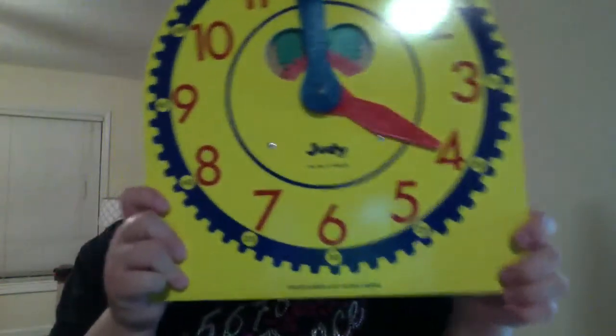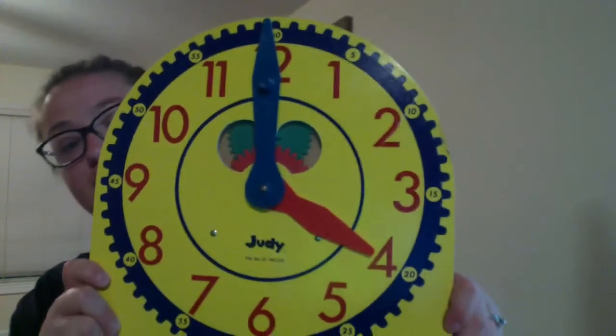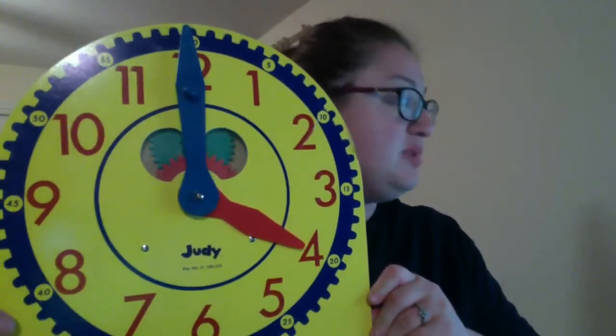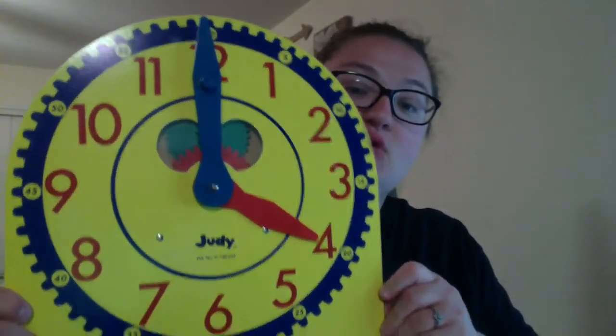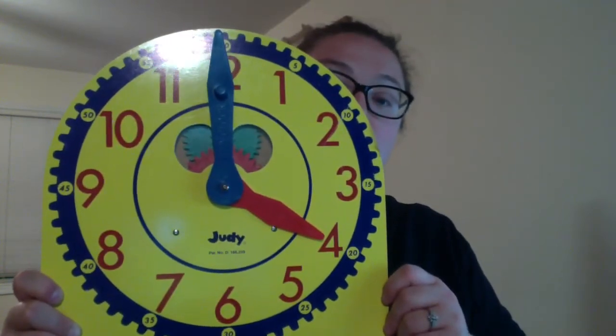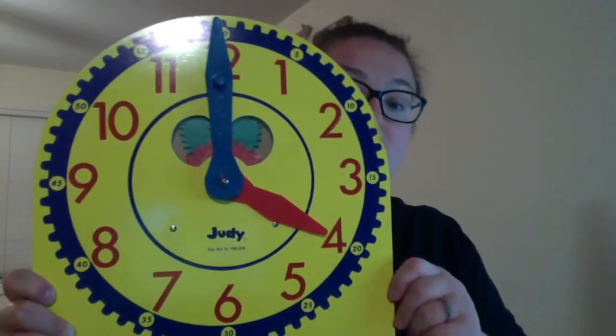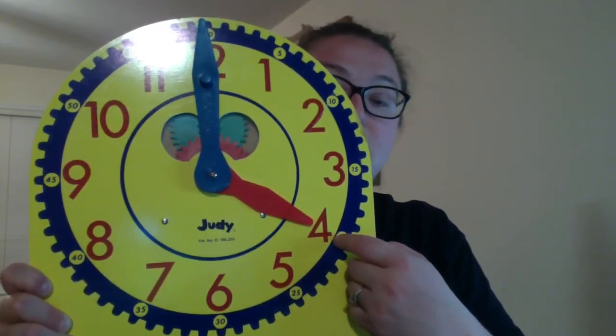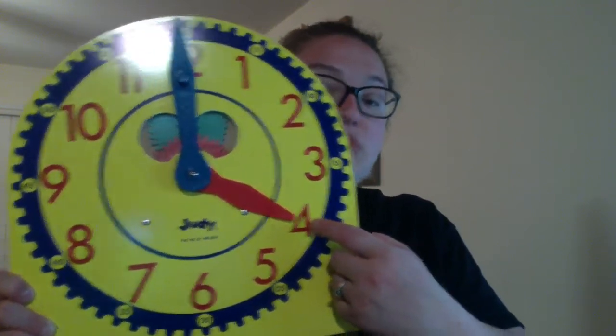Now for number 1, the clock on your paper or screen looks like this. Do you see that? Okay, so the first thing it asks us, that first blank says hour hand. Well, the hour hand is the shorter hand. So which one of these is the shorter hand? The red one. So we're going to look at the red one. What is our red hand pointing to? Our hour hand. It's pointing to the 4.